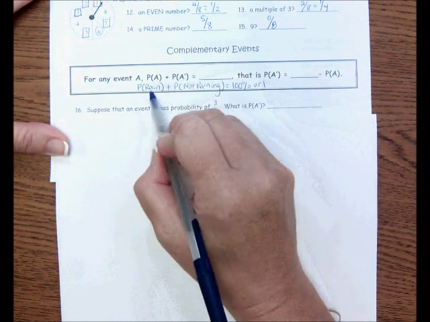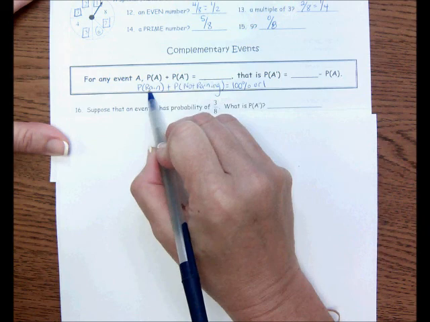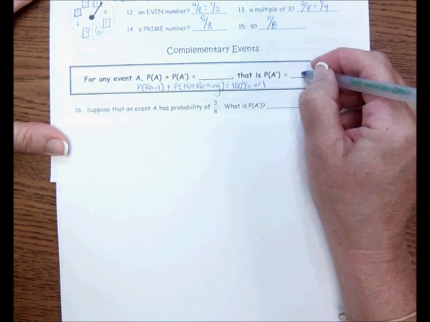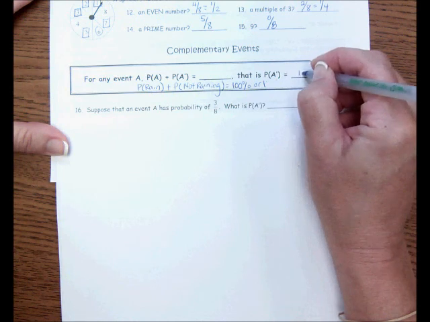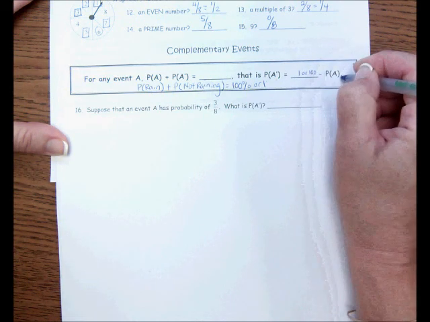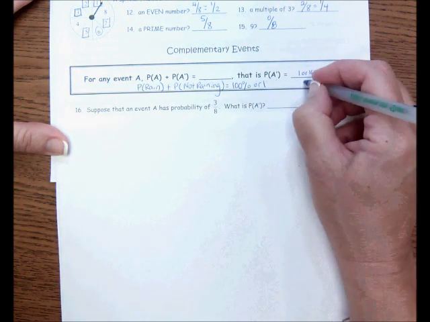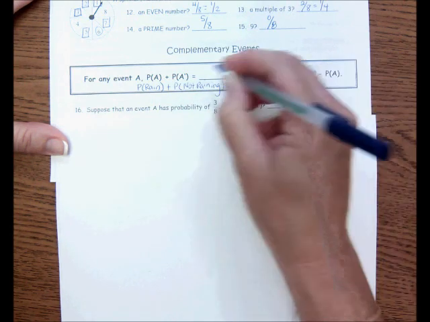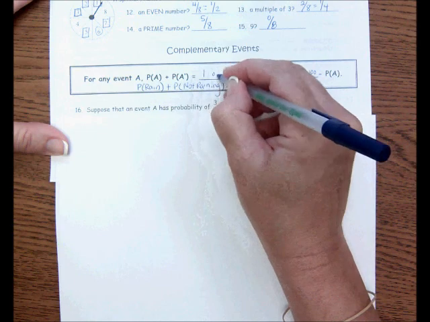Because if I told you the probability of raining was 30%, to find the probability it's not raining, I would take 100 minus 30%, so that would be 70% is not raining. So this would be 1 or 100.